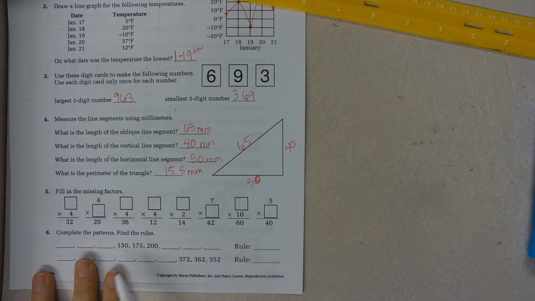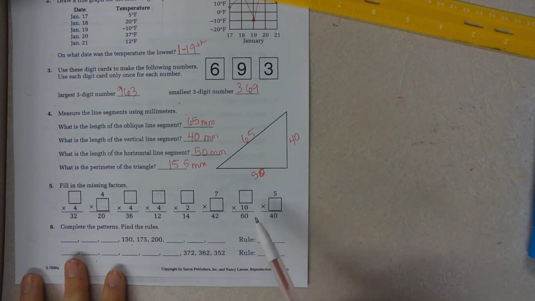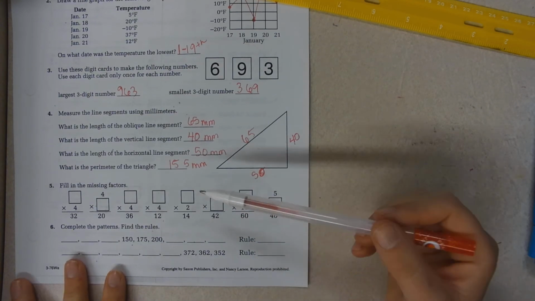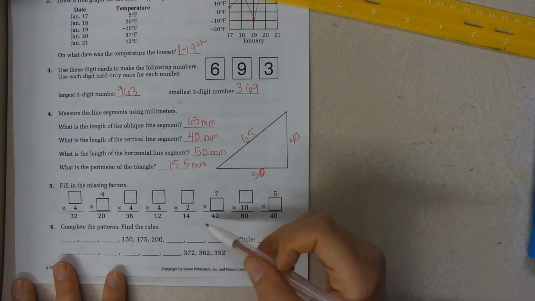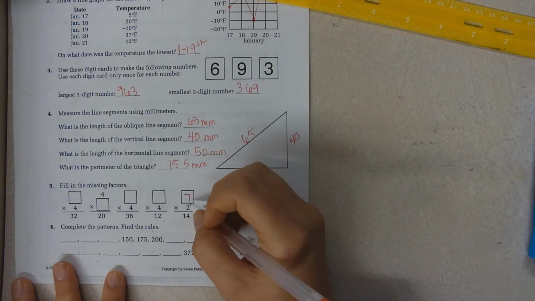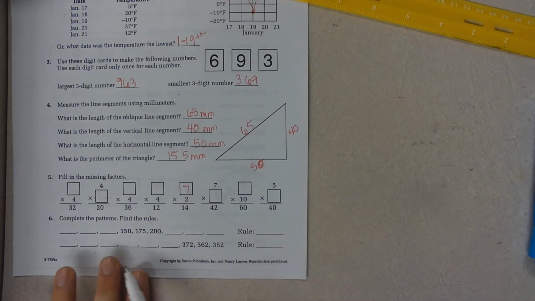Fill in the missing factors. This is basically your division. I know it doesn't look like division, but that's what you will be doing. What is 14 divided by 2? Well, how many 2's go into 14? 7 times 2 equals 14. Does that make sense? I'm going to let you do the rest on your own.